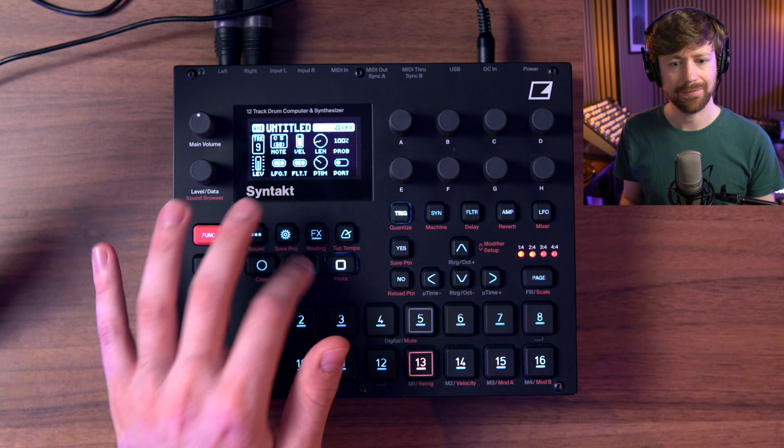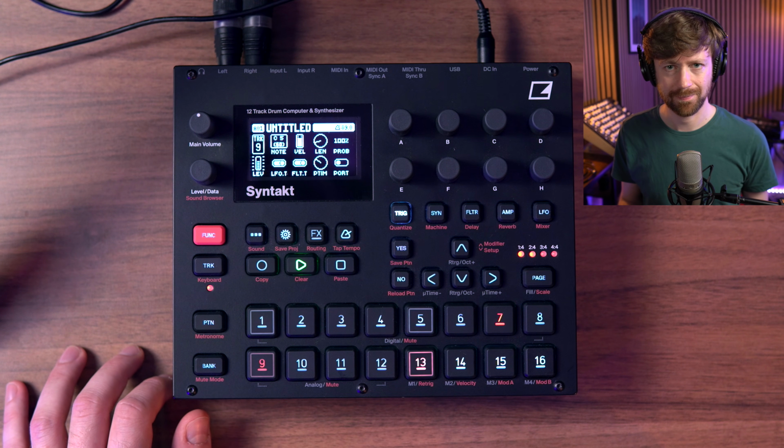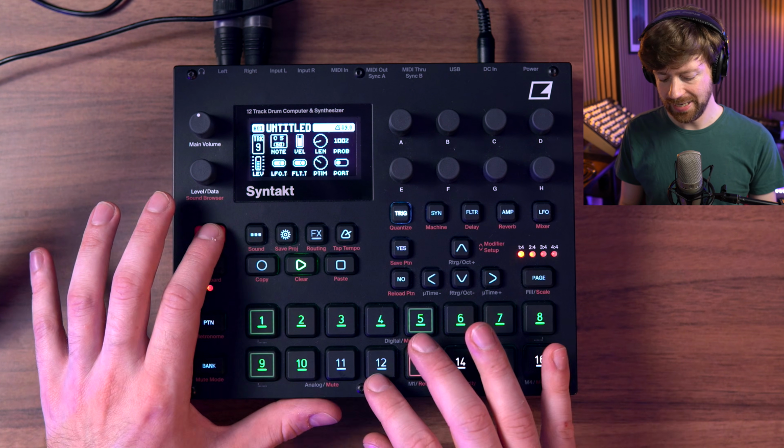My name is Janis, and I want to share with you how you can make some simple Berlin School patch with Syntakt. And it's not going to have super many tracks, and it's fairly minimalist. We have two pluck sounds that sound like this. We're also going to add a bass.